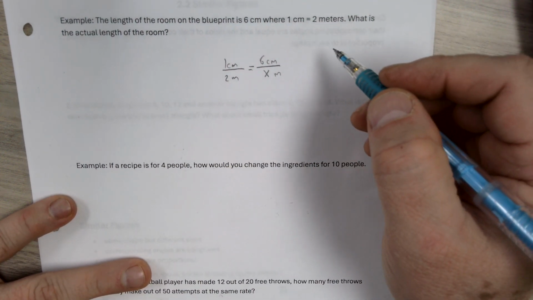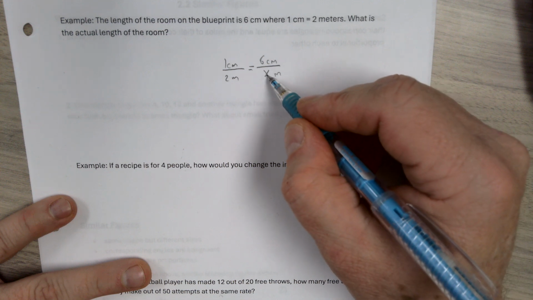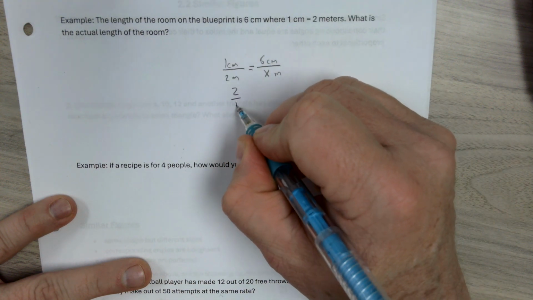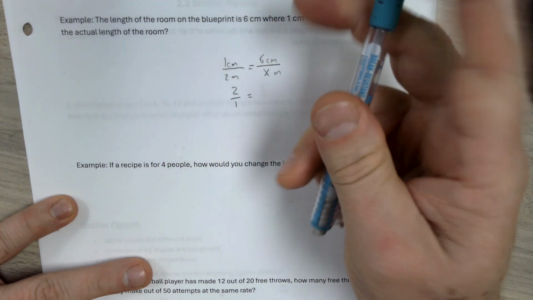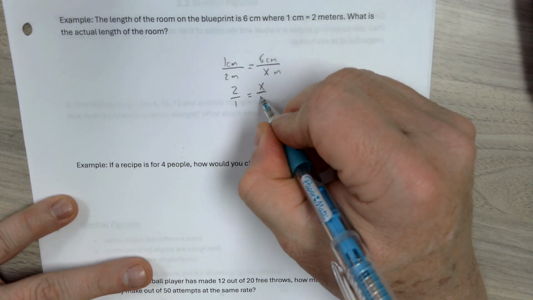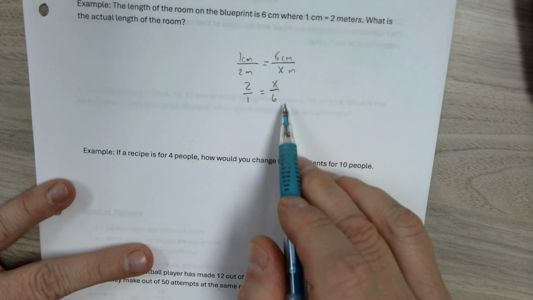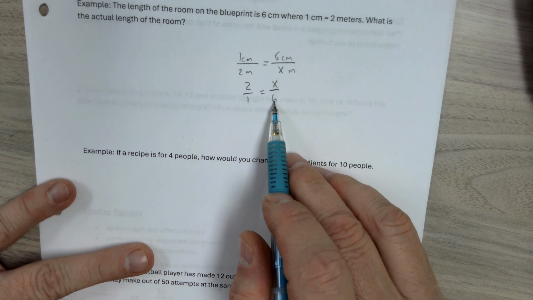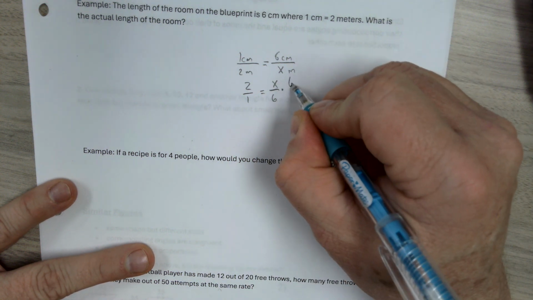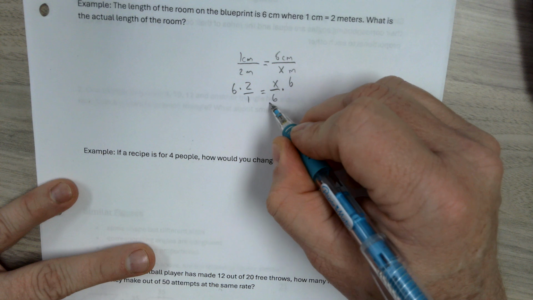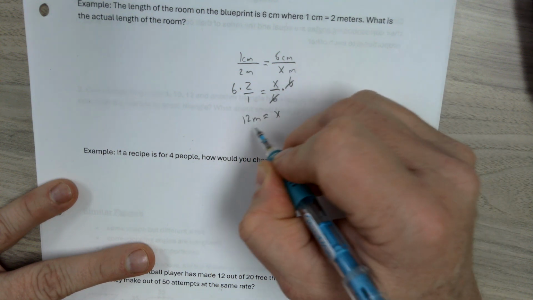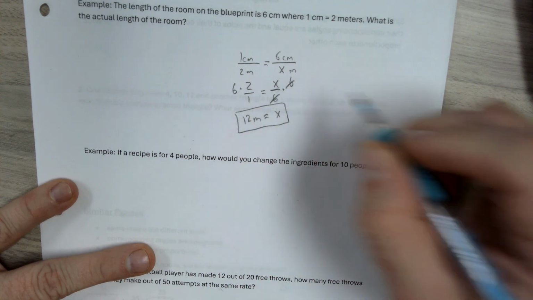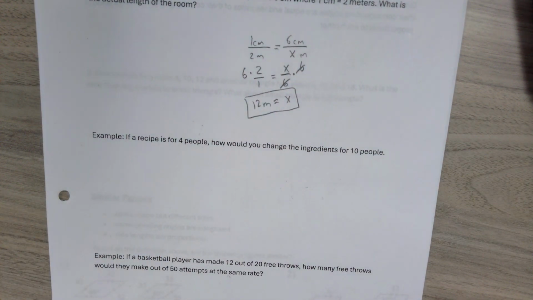Now we can do the same thing we did on the previous problem. If x is in the denominator, just flip both fractions. And now you have a much easier problem to solve. To get x by itself, I just need to clear this fraction, get rid of the 6, so we'll multiply both sides by 6. Those cancel, and we have x equals 12 meters. That is your answer. So the actual length of the room is 12 meters.